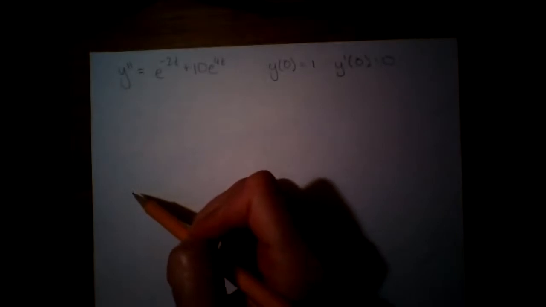So what we're given for this question is the second derivative, and then an initial condition for the original function, and then an initial condition for the derivative. Our goal is to find y equals. So it's a differential equation. You're just going to have to do it twice. So you're going to solve the differential equation once in order to get back to y prime, and then you're going to have to do it again to get from y prime back to y. All right, so here we go.